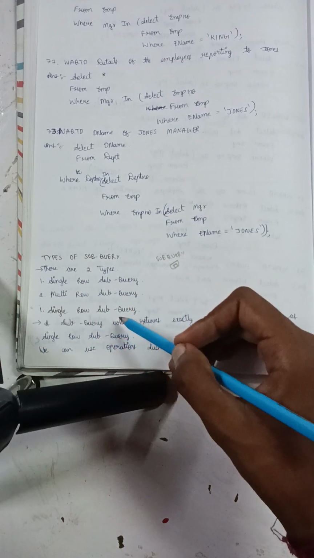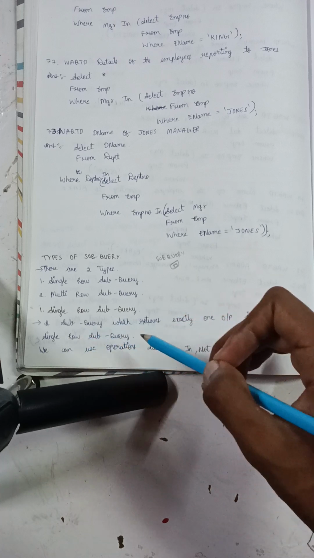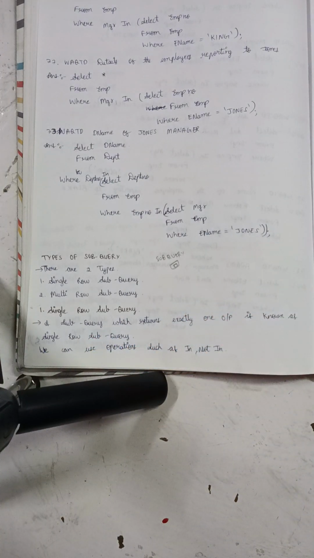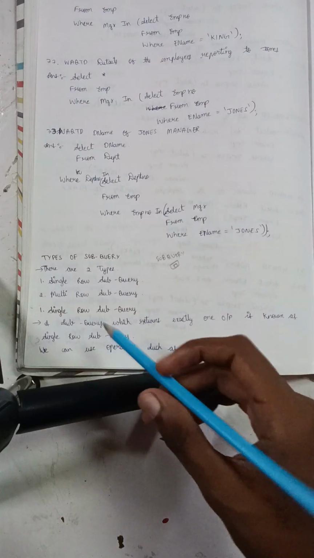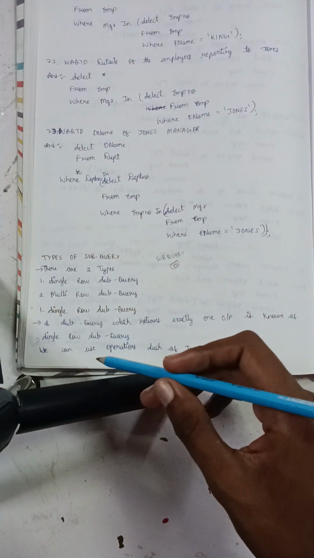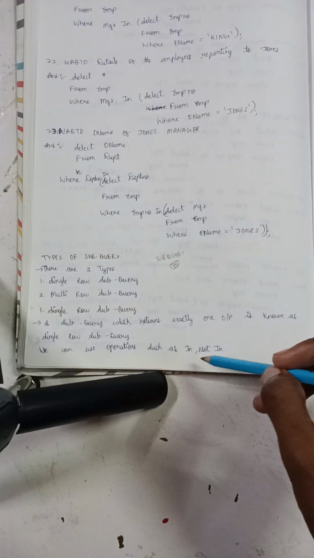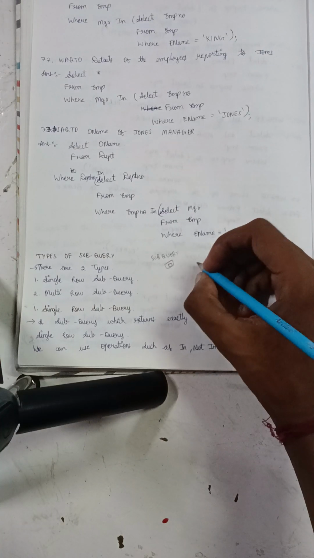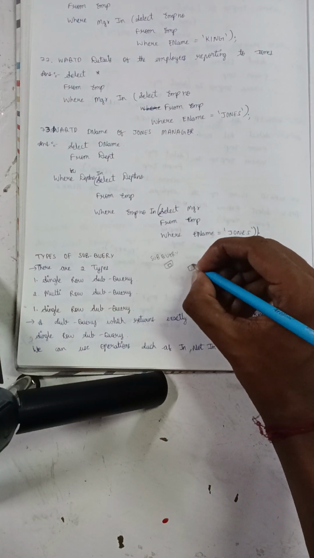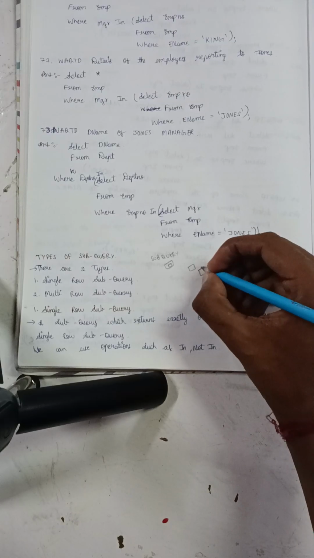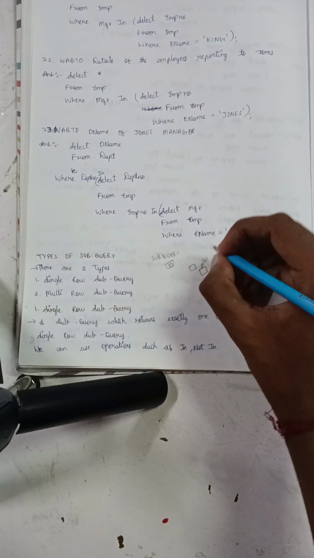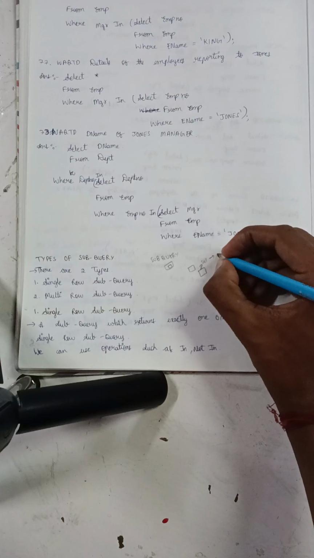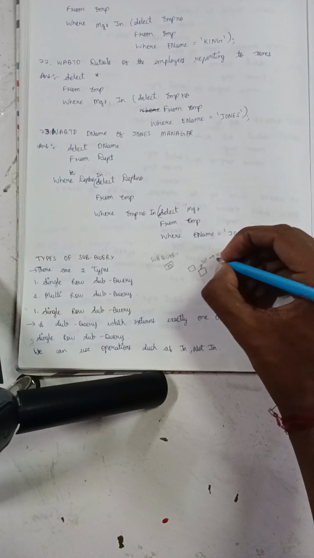A single row subquery is a subquery which returns exactly one output. We can use operators such as in, not in. For example, if we are doing some operation, it will give a salary, exactly one output, 1,000.